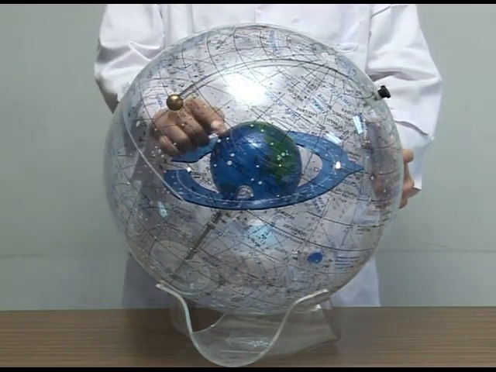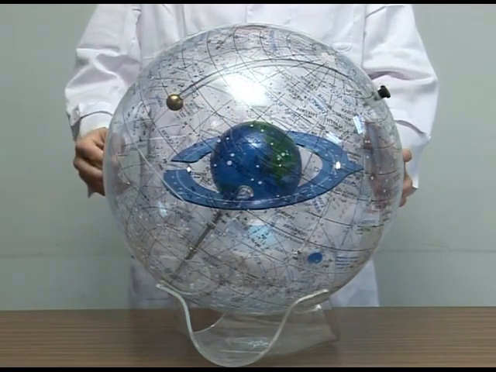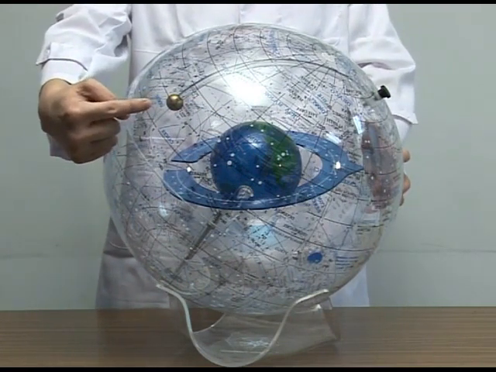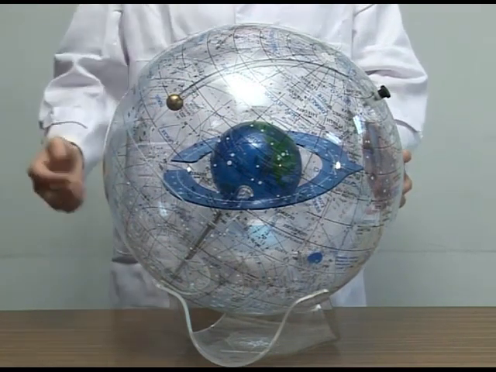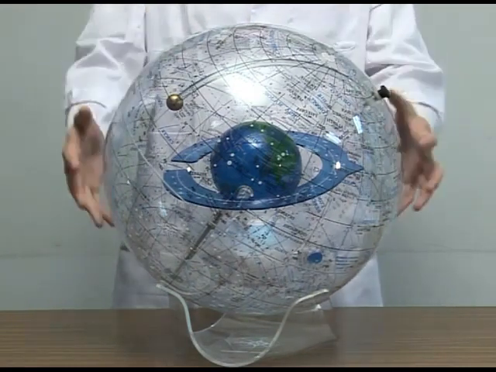At the center of the model, there is a blue sphere representing the Earth. This golden sphere represents the Sun. The outer shell represents the celestial sphere.